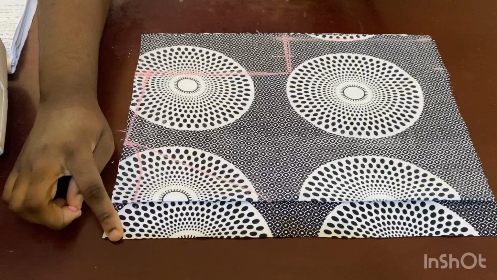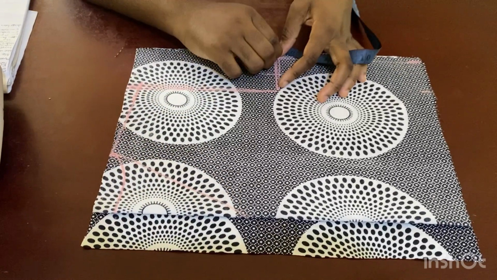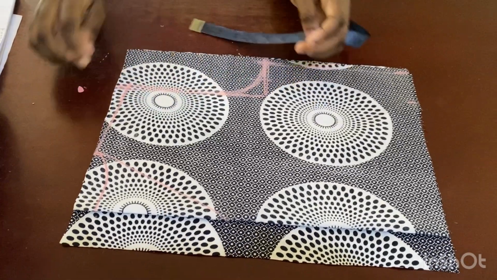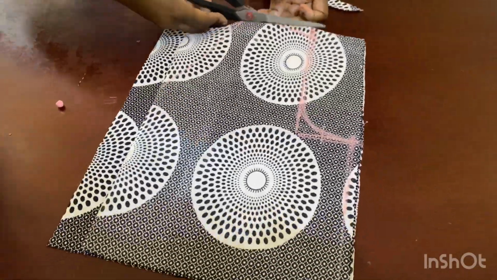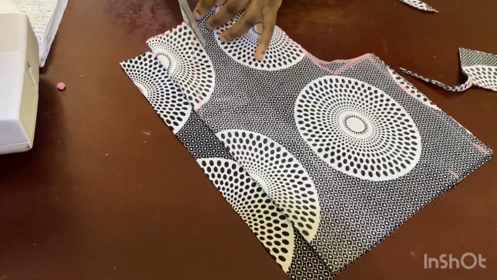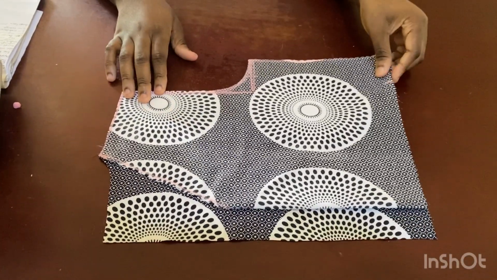I'm going to cut this for both the front and the back, but this part here I'm cutting just for the front. So let me give it a cut for the armhole, just like this. Let me go ahead and cut now. So guys, this is basically what I'm working with.